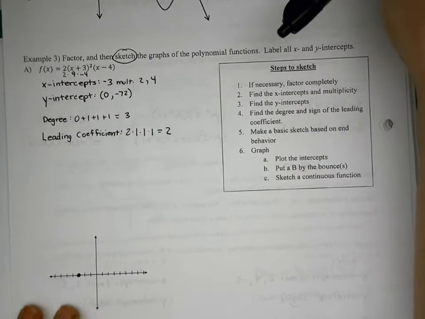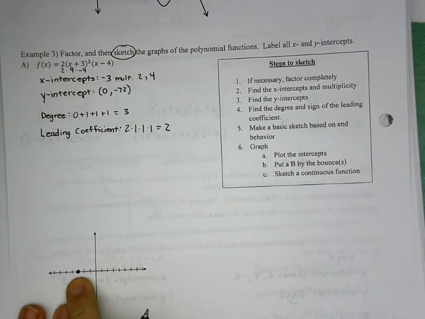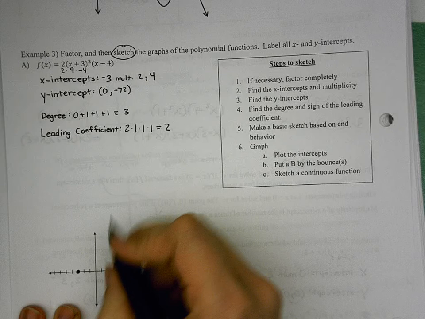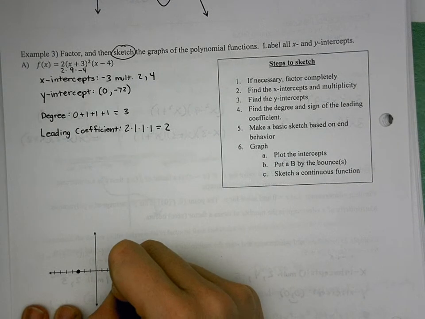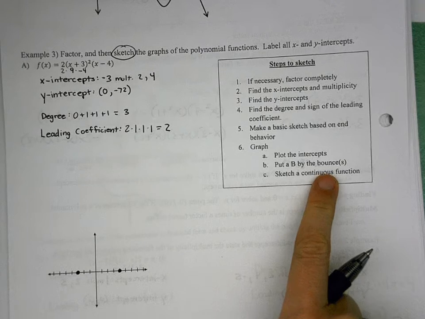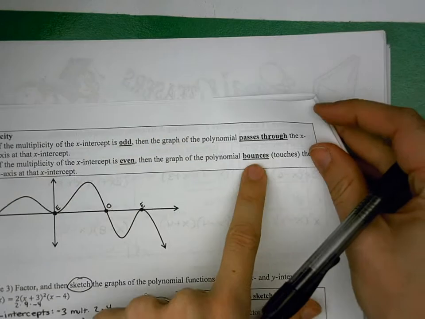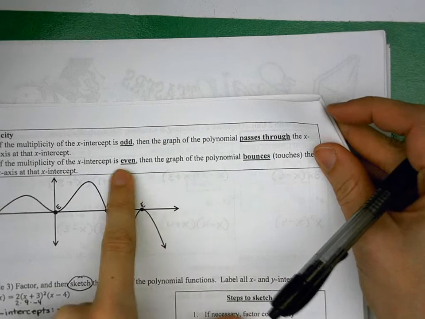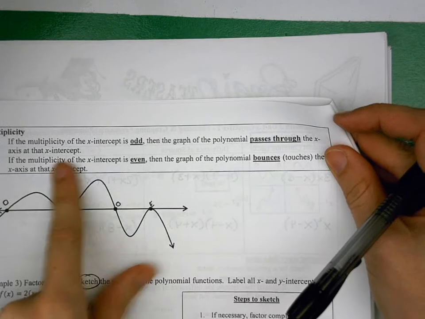Slide this up here. So I have an x-intercept at negative 3 and an x-intercept at 4. You want to make sure that you take note of where your bounces are. So again, a bounce is when you have an even multiplicity.